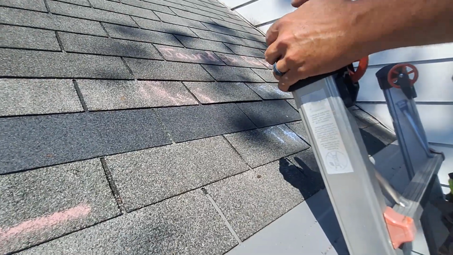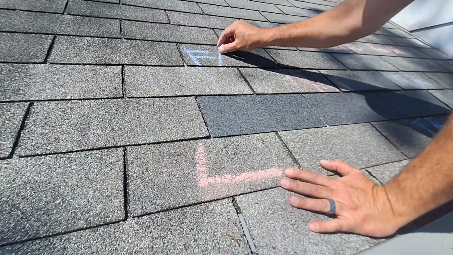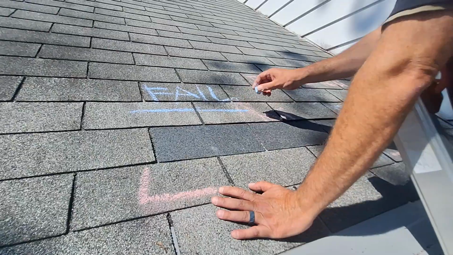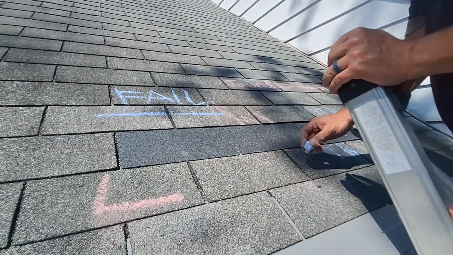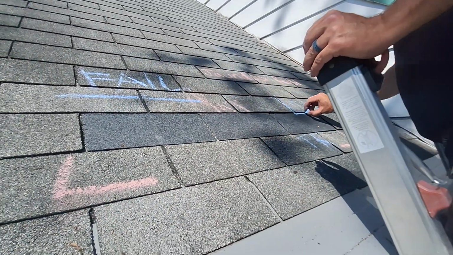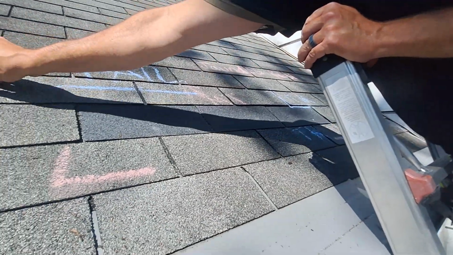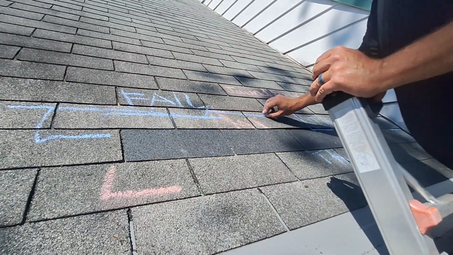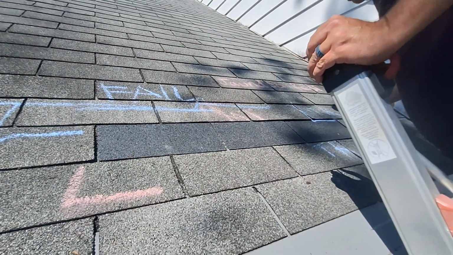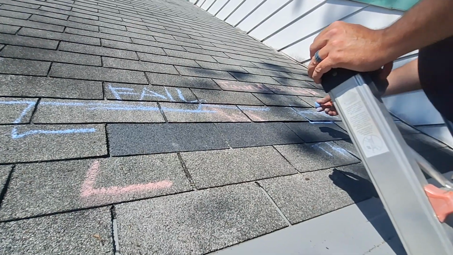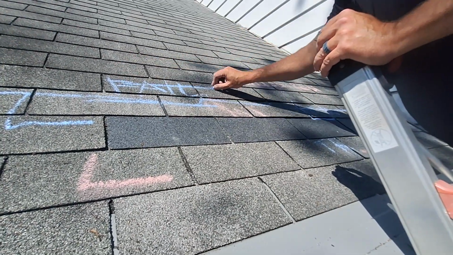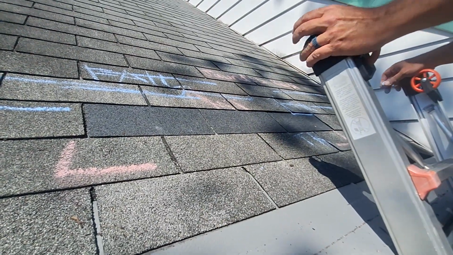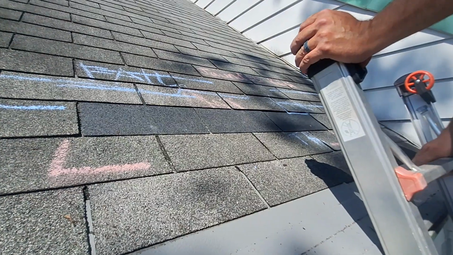So all that having been said, this is a fail. This shingle cannot be individually replaced because of the failures that are happening. What that means is now we have to replace this shingle, we have to replace this shingle, we have to replace this shingle, and this shingle. So 4 shingles on this roof, or excuse me, 1 and then 2. 4 shingles now need to be replaced, possibly 3, for the one that we put in.